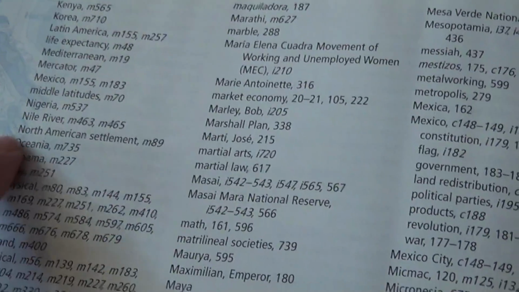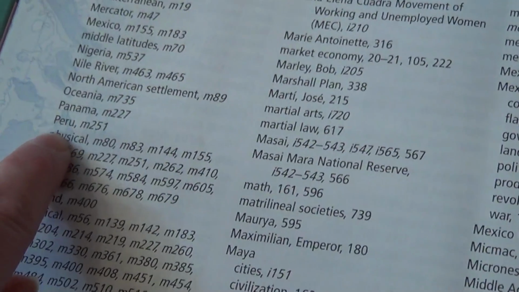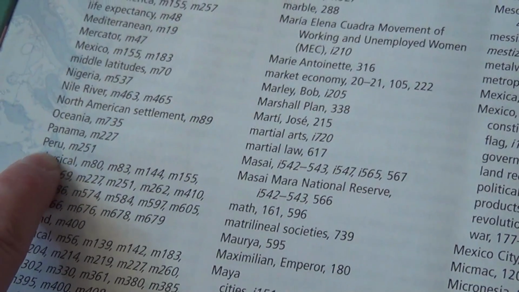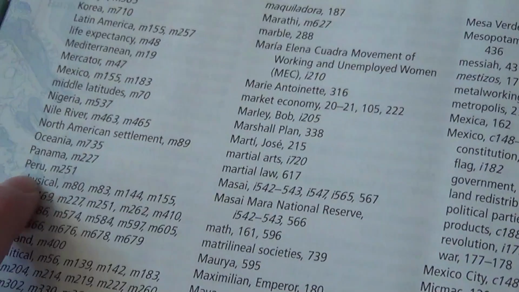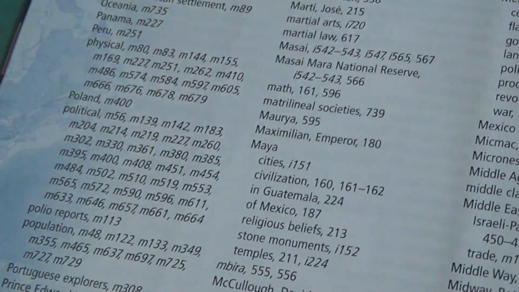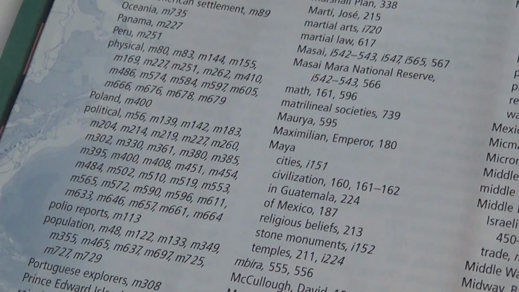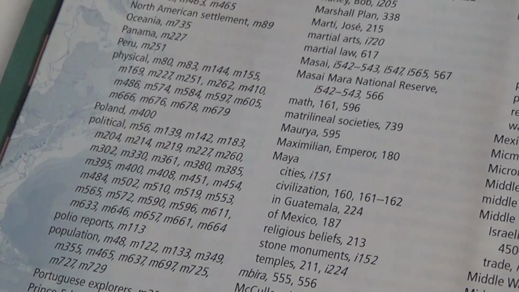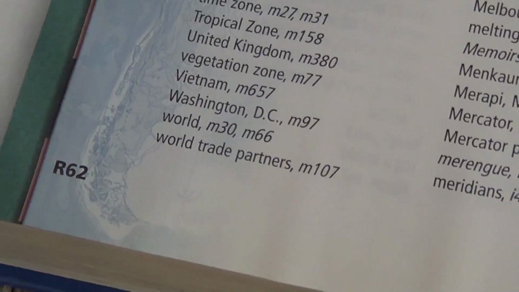You might think that, hey, now I'm in the P's. I'm in Panama, in Peru. But you're not. You're in the M's, and it's giving you page numbers for maps of Peru. And so the maps just keep going, and there's a whole bunch of them. And that's usually where my kids get caught up. So if you're looking for Maya, you actually have to be on R62.